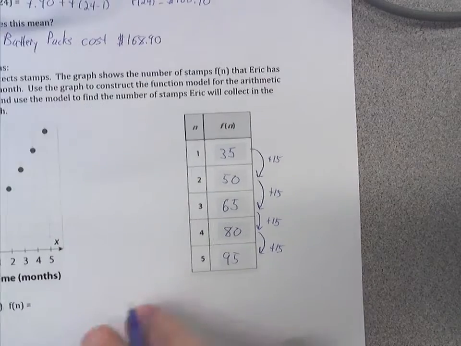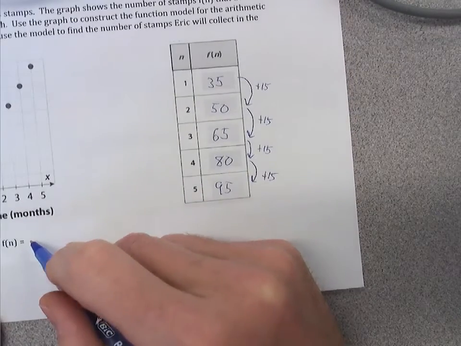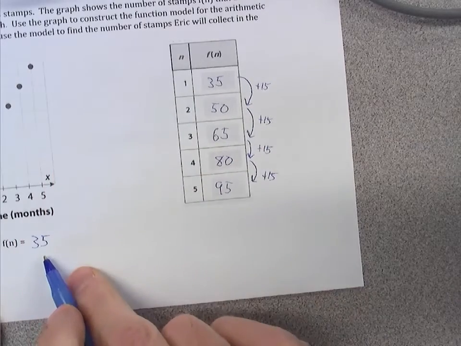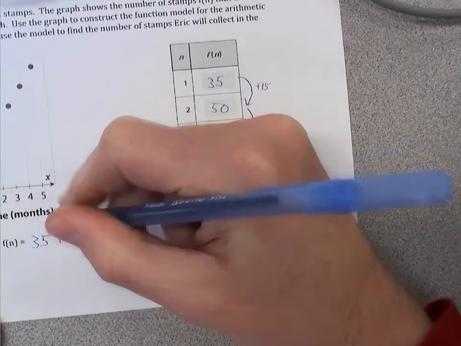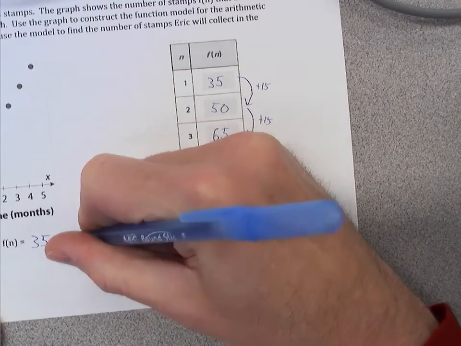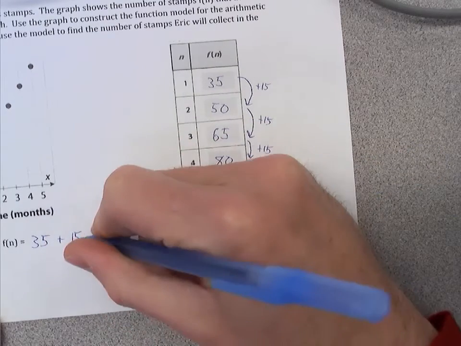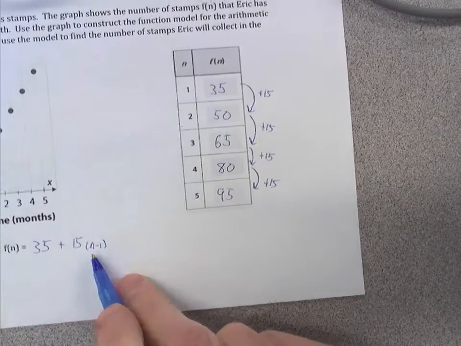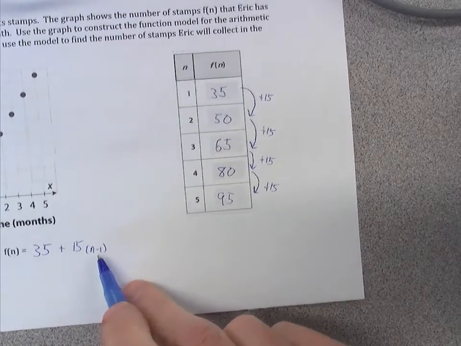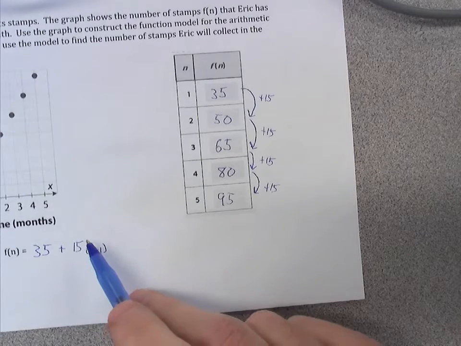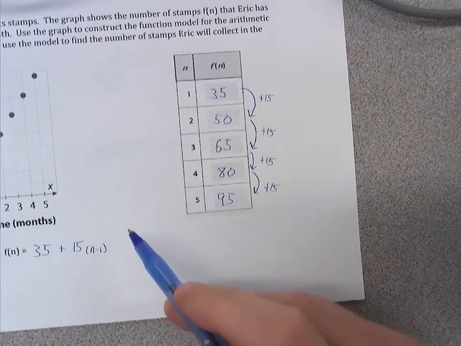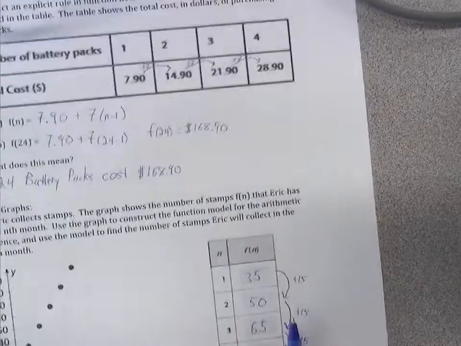So then our function should be his original starting amount of stamps from month 1, 35, plus 15, because he gets 15 stamps every month, times n minus 1, n being the number of months. And so now we can figure out how many stamps he's going to have in any number of months. And so let's look at that on the next page.